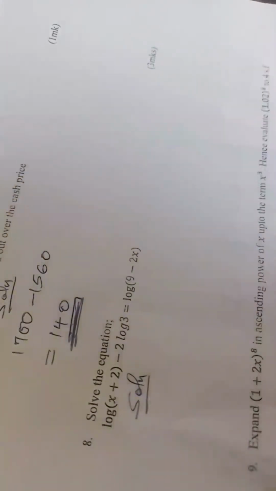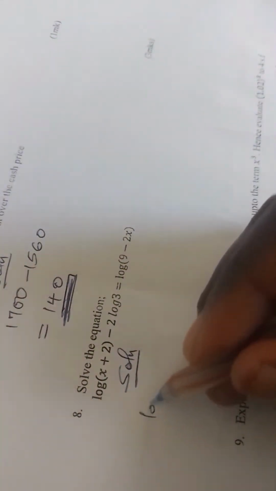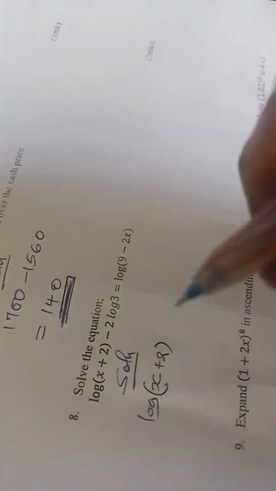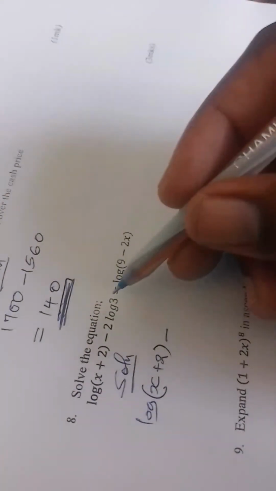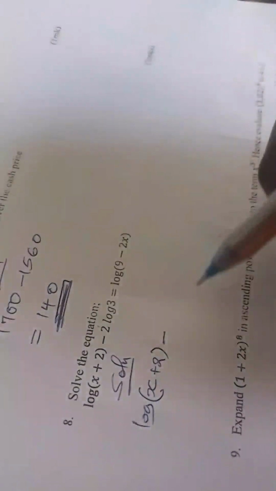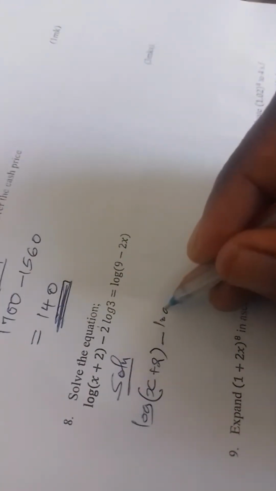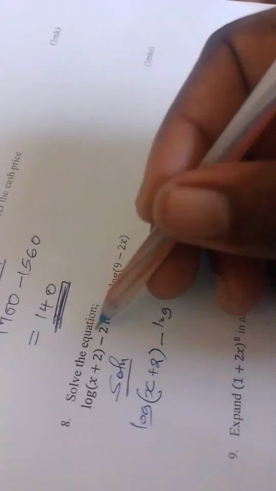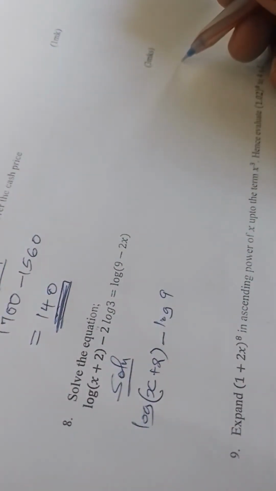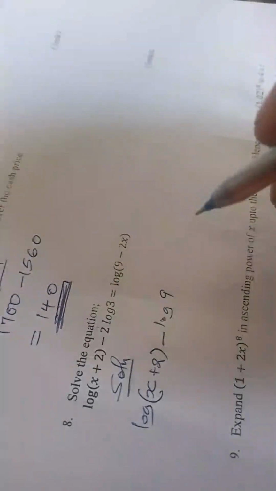Question number 8. Solve the equation: log (x plus 2), then minus, if we take 2 to the other side, this one will be log 9, because if you take 2 to the other side, it's the same as the square.